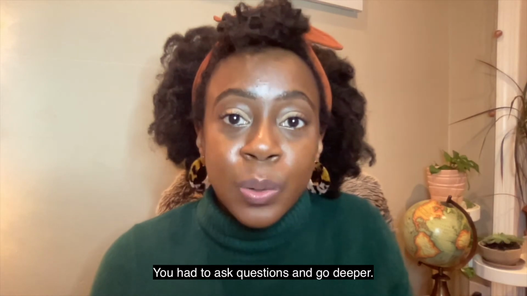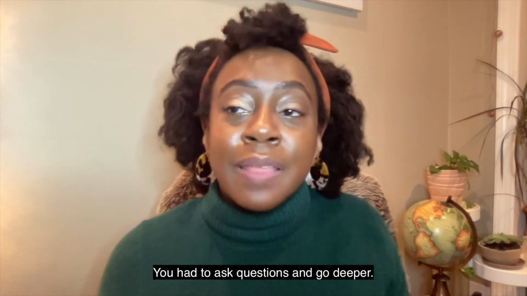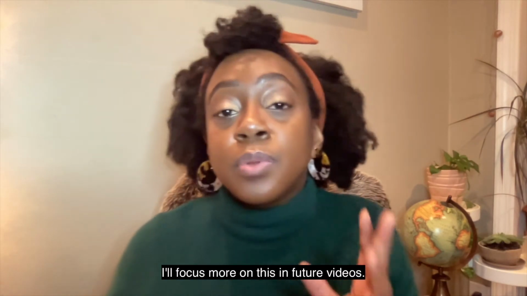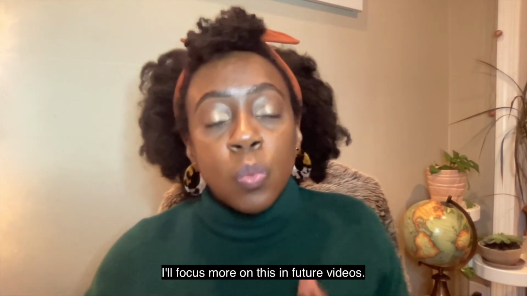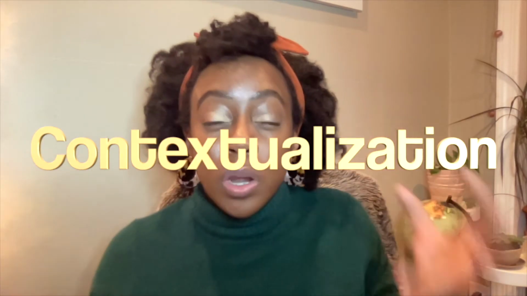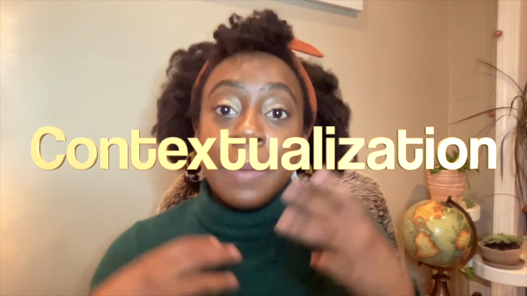So these were 2 examples of where it's not appropriate just to look at someone and make an assumption or look at a picture. You have to ask questions, you have to go deeper. And that's something I'm definitely going to explore in future videos when we focus on what it means to contextualize, because scale is all about getting students' feet wet with contextualization.